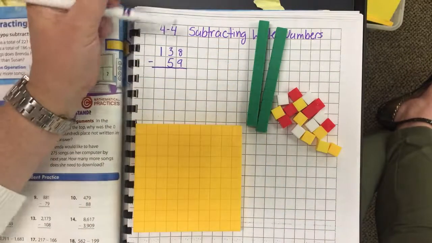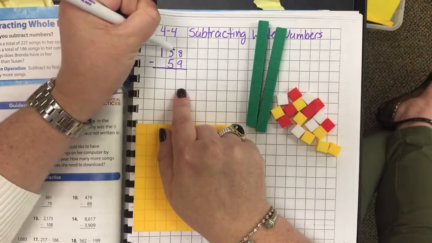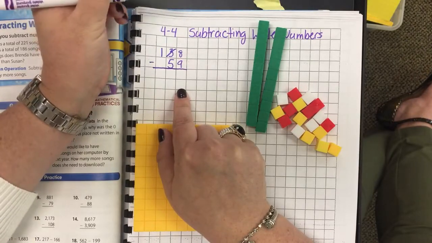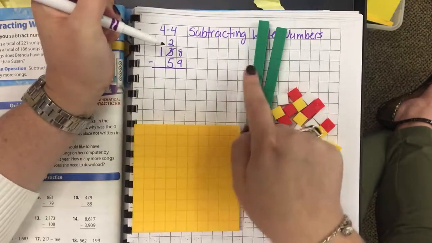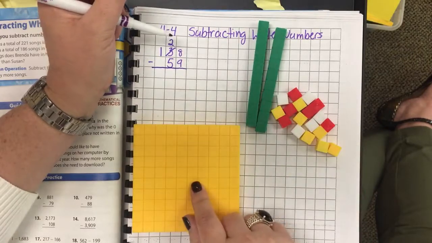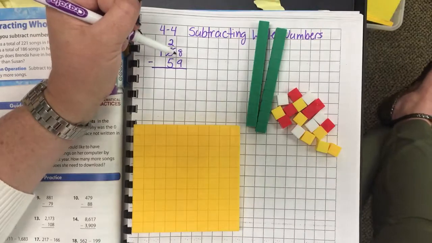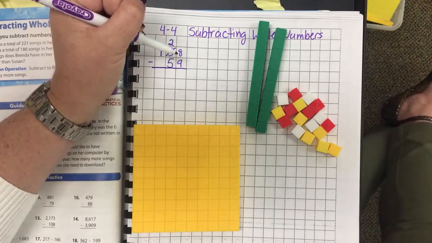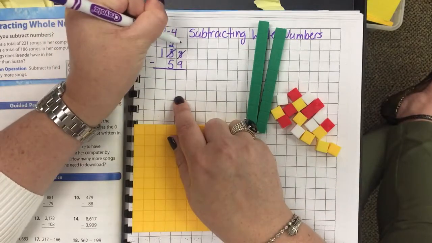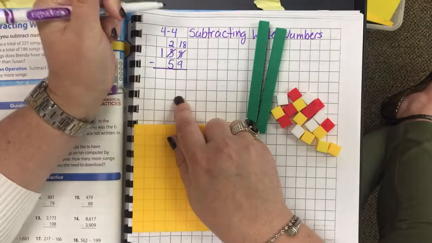So what that looks like here is I go, okay, well, I have to take one of those 3 10s away, and I turn that into 2 10s. I now have 2 10s. And then the 10 didn't just go away. I didn't take it out. I didn't subtract it. I exchanged it. So that 8 turns into 18.